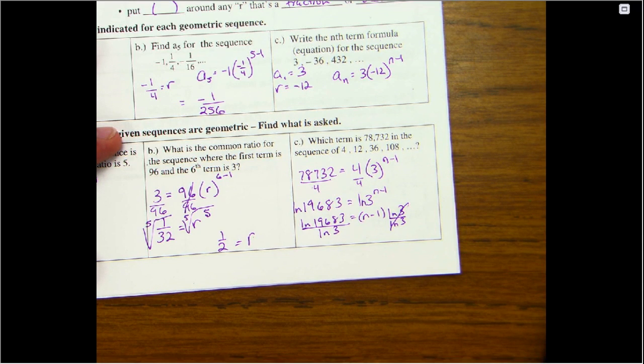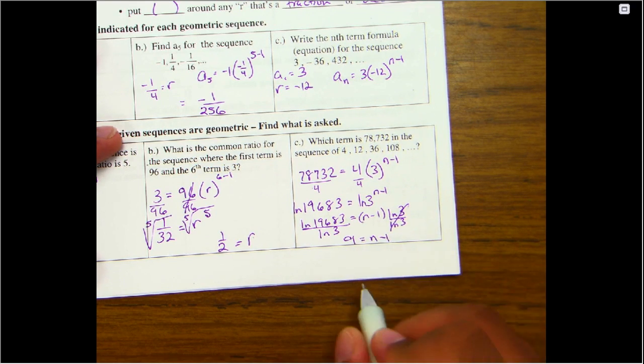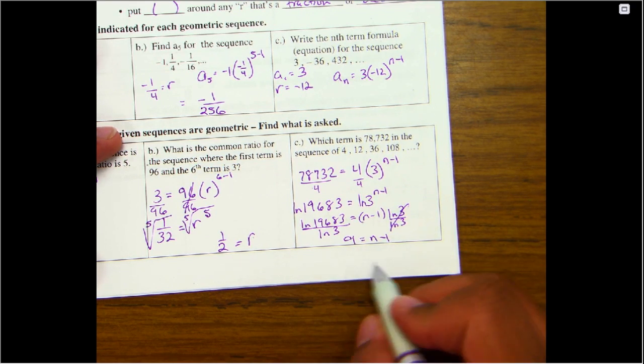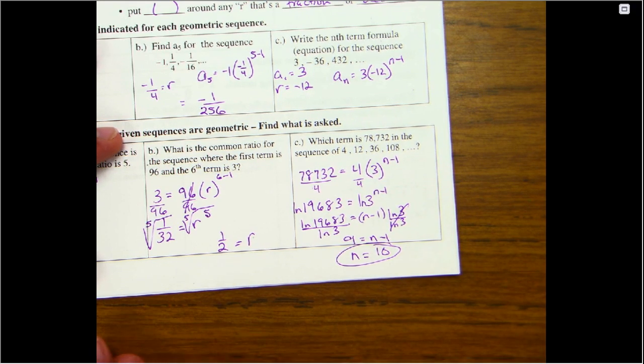Comes out to 9. You didn't sound too confident in your answer. It's 9. 9 equals n minus 1. So therefore n equals 10. Okay. Any questions about this one? Okay.